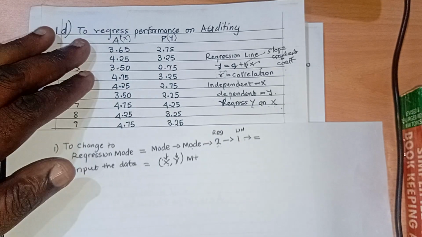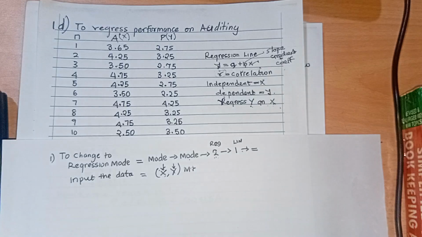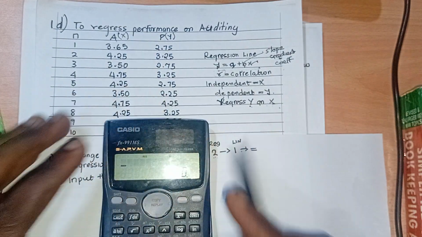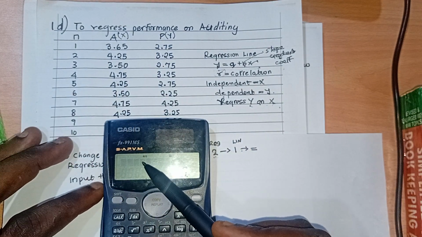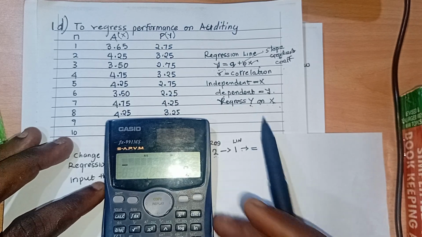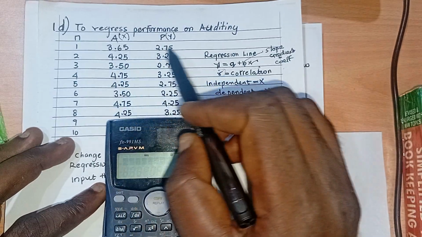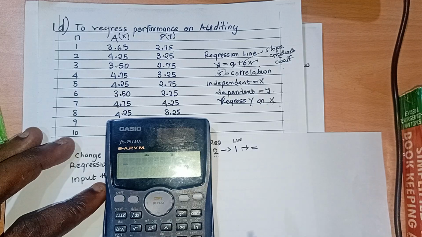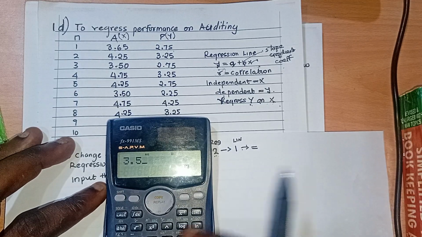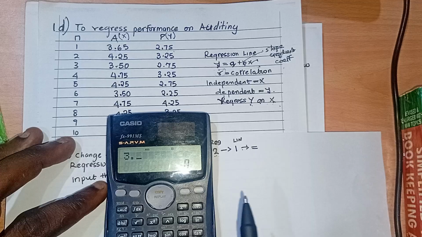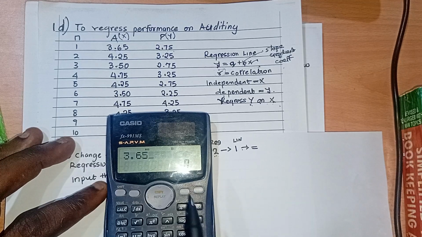So let us input our data. That's the next thing. Make sure that it is in regression mode. You can see REG here. All right. So to do that, you now start to press one after the other. So we have 3.65, comma.